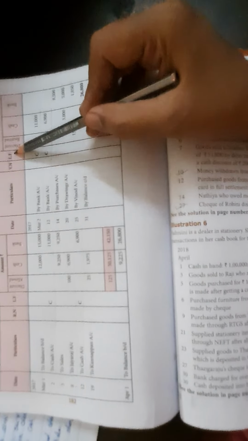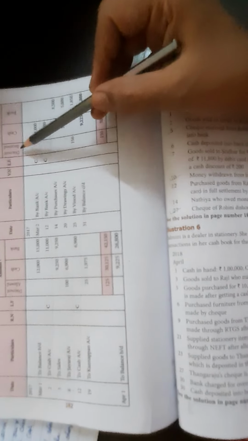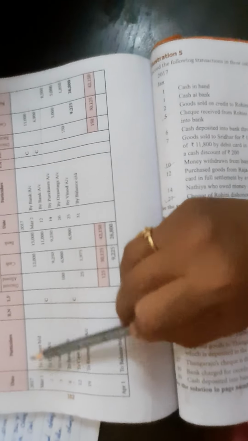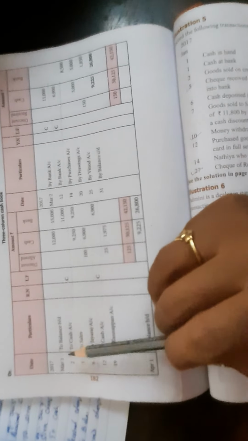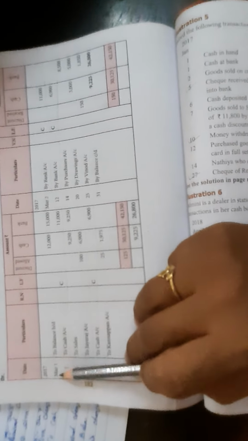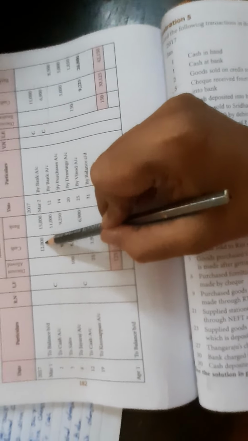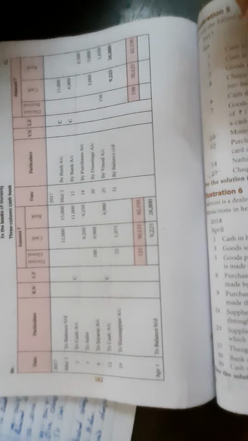You will have date, particulars, then voucher number, ledger folio. All these things, practically you can't open so many columns, so you can just avoid them. Discount received, cash, bank, definitely you have to open. And in the same way: date, particulars, discount allowed, cash, bank, you open. So you open all these columns and keep them. When you have the opening balance, see, an asset will have a debit balance. So cash in hand and cash at bank are assets. So they will have an opening balance on the debit side. So 1st March, To balance b/d 12,000, 15,000 you will write.